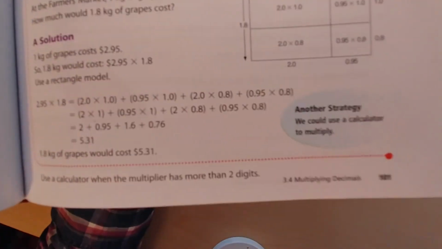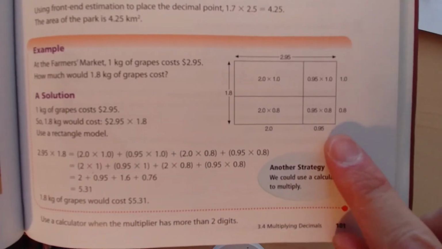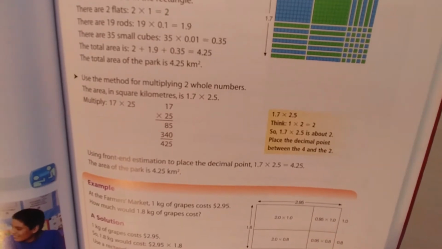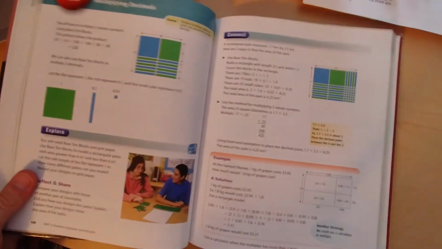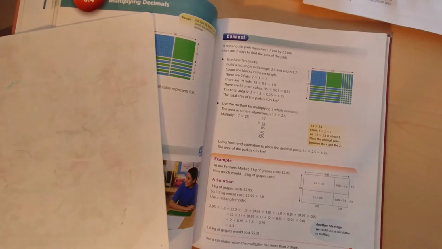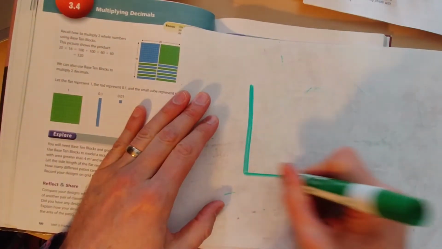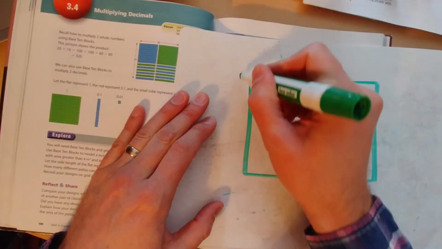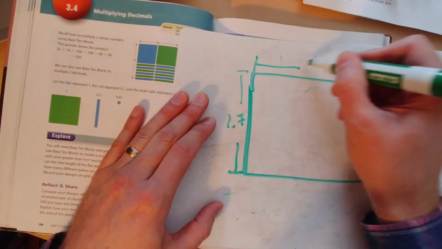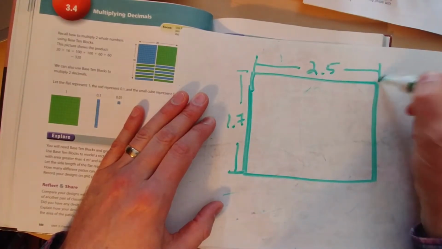Now the next thing we're going to look at is we're going to change it, pardon me, I'm just showing the camera that's recording, into a model like this here, and I'll show you on the camera in the class. And I want to show you how we can change this into that sort of model. So here we go. I have a park that is 1.7 by 2.5 wide. So this measures 1.7. This measures 2.5.